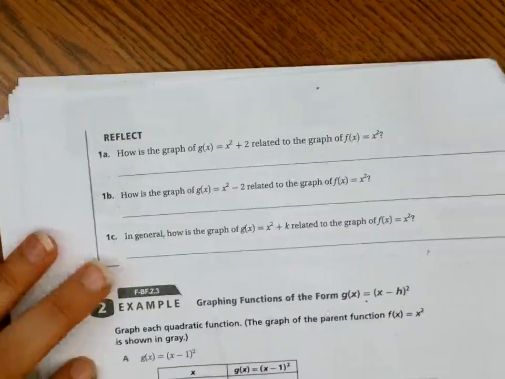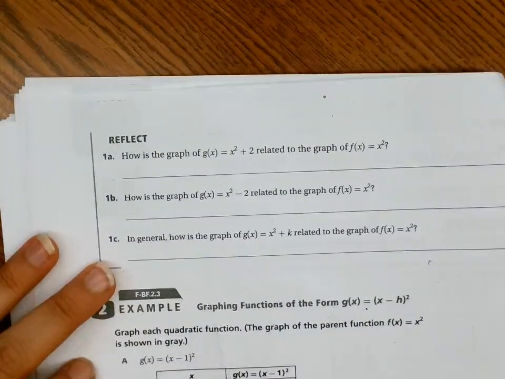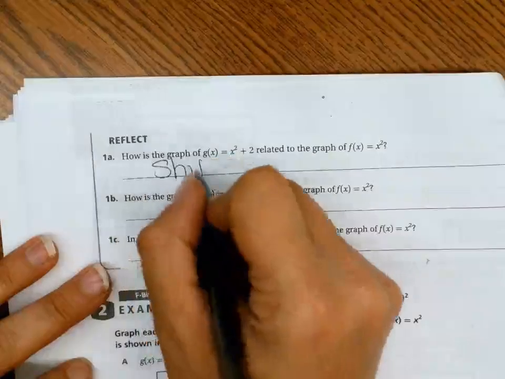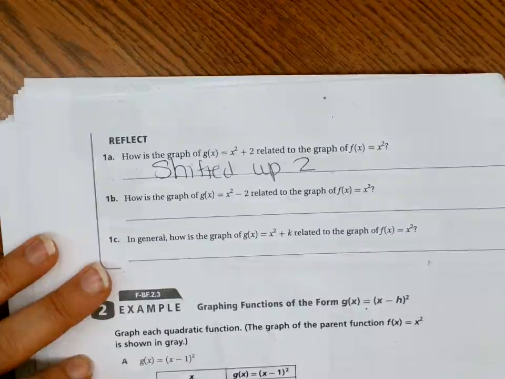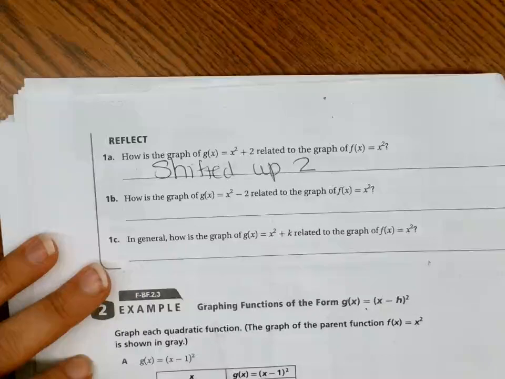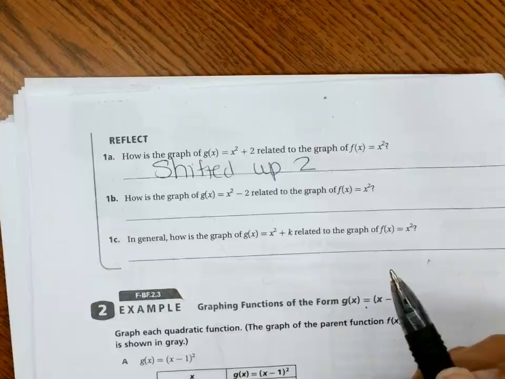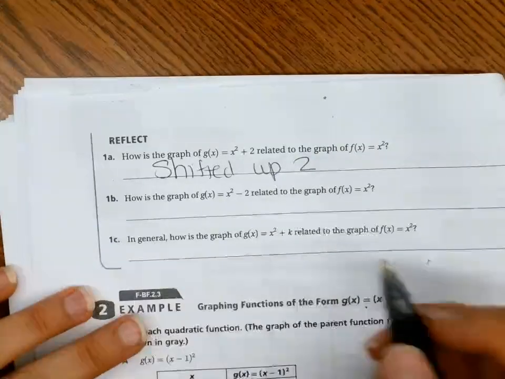How is the graph of g of x equals x squared plus 2 related to the parent function? It's shifted up 2. And it's a vertical translation of up 2. If I have x squared minus 2 compared to x squared, that is going to be a vertical shift of down 2.